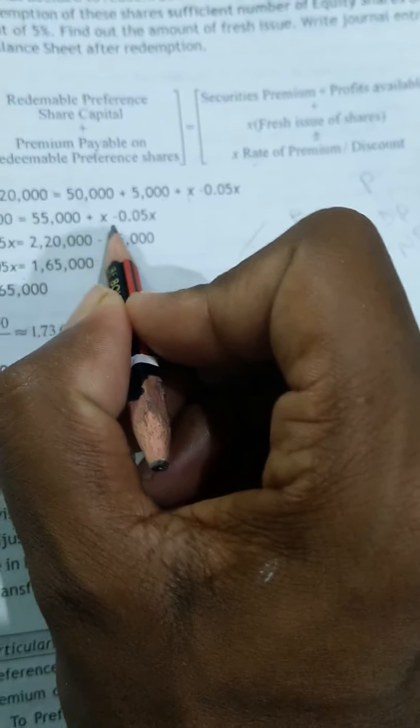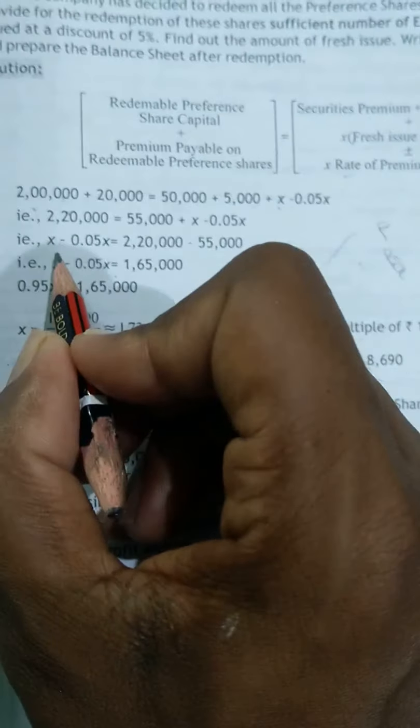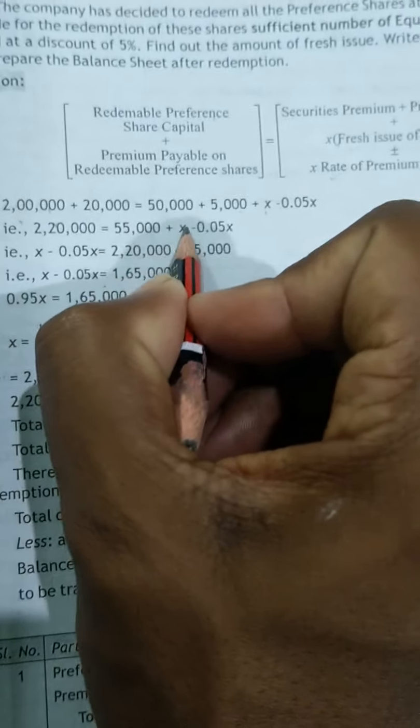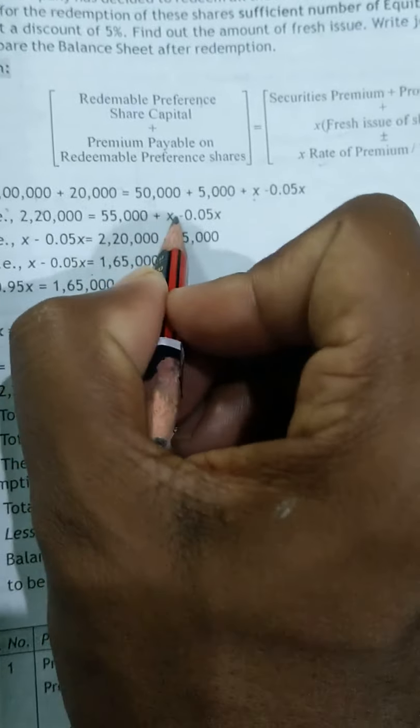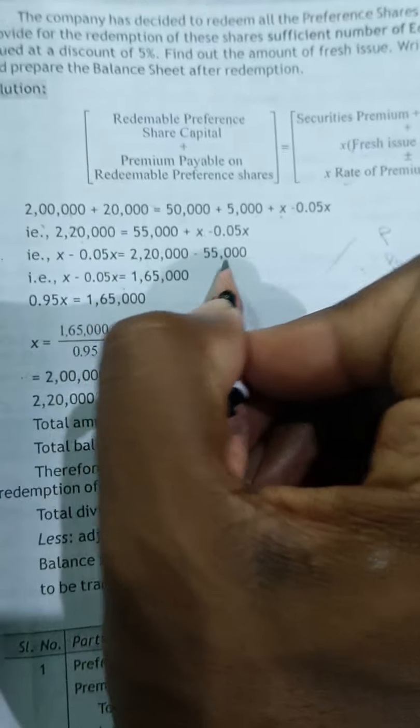Now that is 2,20,000 equals 55,000 plus X minus 0.05x. If you do the maths, carry 55,000 to this side: 2,20,000 minus 55,000 you will get 1,65,000, so 0.95x equals 1,65,000.